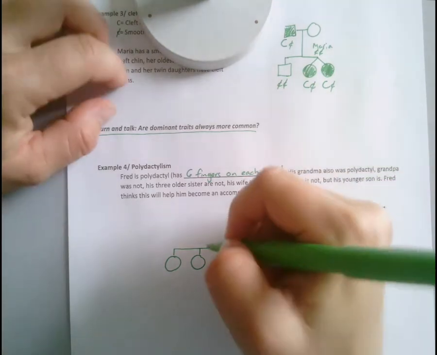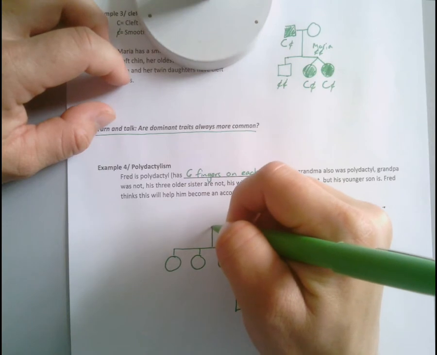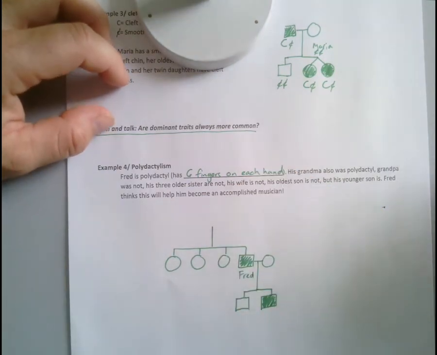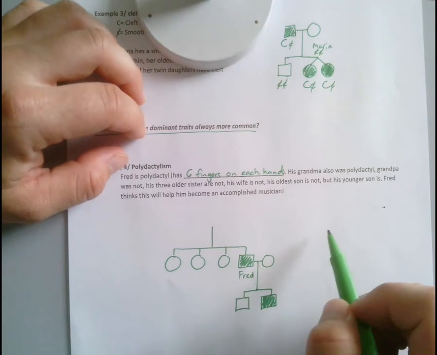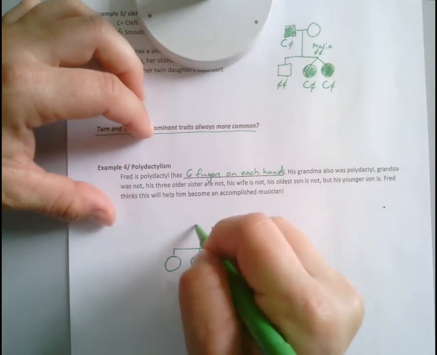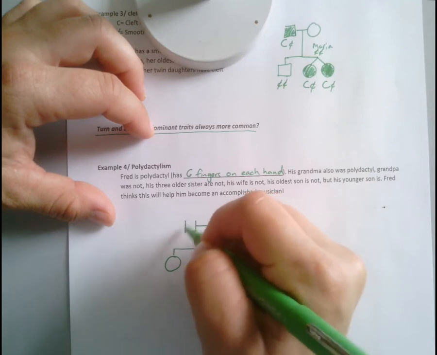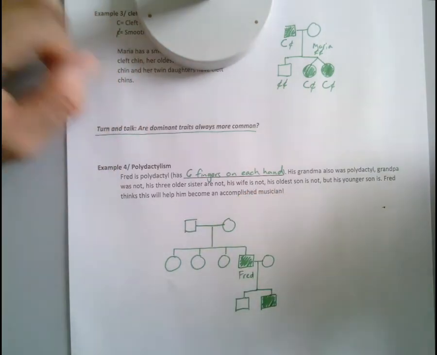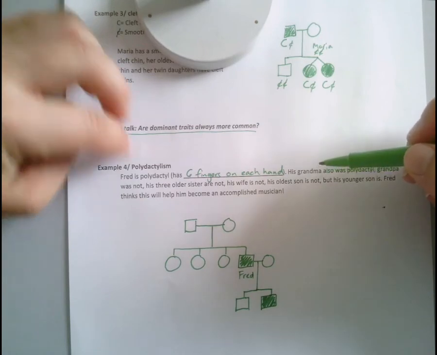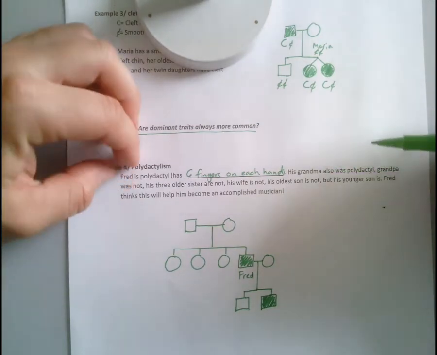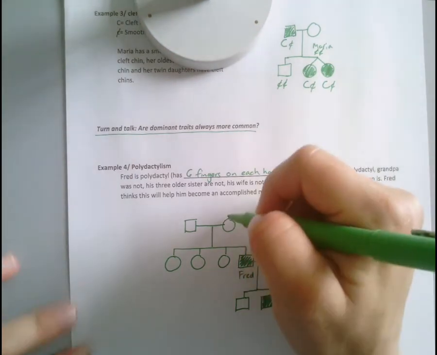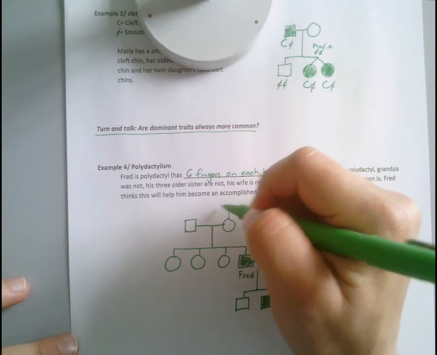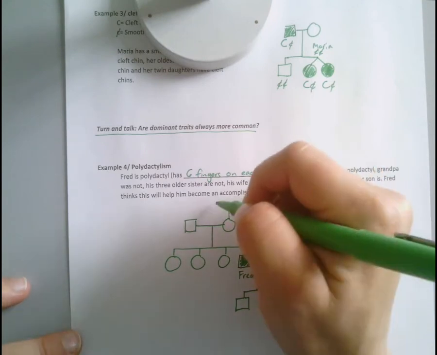Okay. So let's see. We're going to draw up a generation. All right. This one is a little bit more challenging because we are missing a little bit of information. So let's see. We have here his parents. Ooh, I made them really far apart. And his grandma was polydactyl, his grandfather was not. All right, so we're actually not sure whose parents these are. So it's okay, I'm just going to say they're the mom's parents, just to label them.